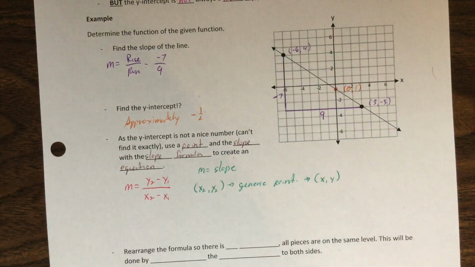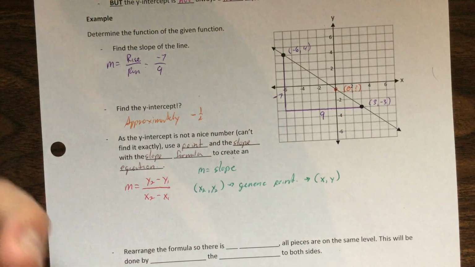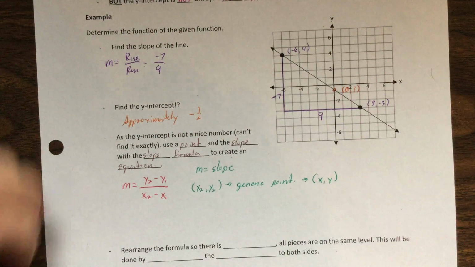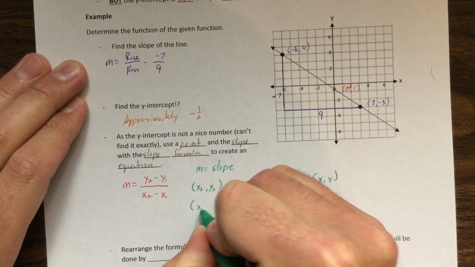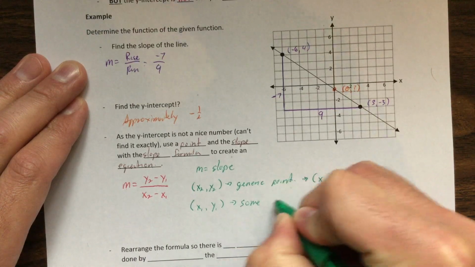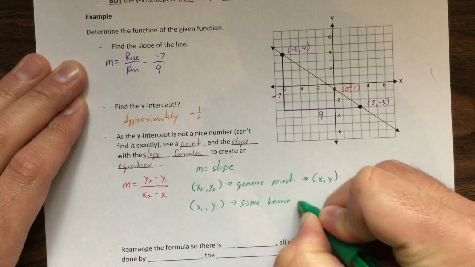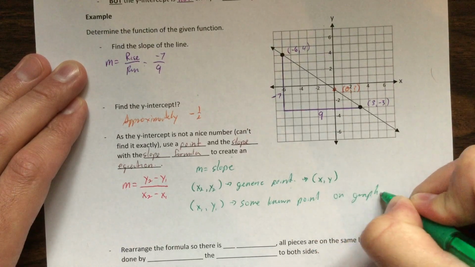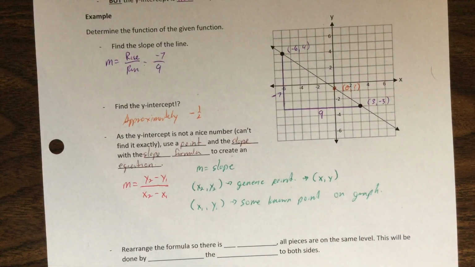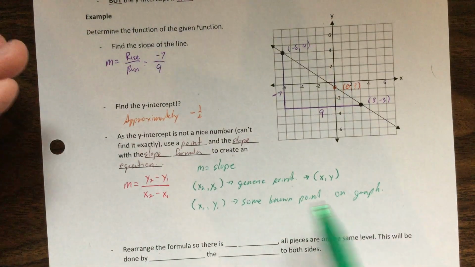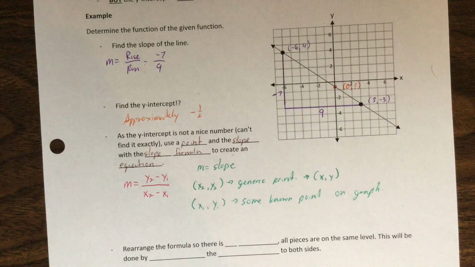This is like the x and y that we're trying to solve for: if we put in an x value, we get a y. That's the point we're trying to solve for. And x1 and y1 is some known point on the graph. So we're going to change x2 and y2 to x and y, but leave these as x1 and y1.